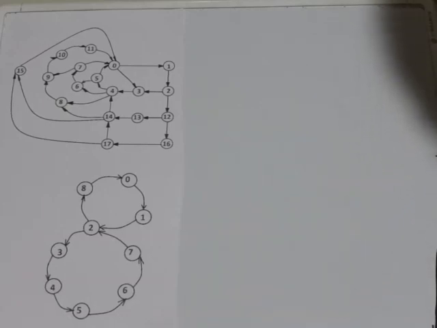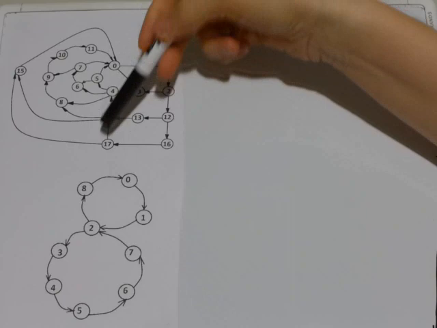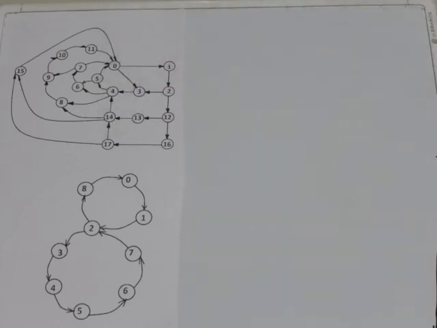In this problem, we are given a directed graph with such a property that for any pair of vertices, let's say 0 and 17, there is a path from 0 to 17 and from 17 to 0, and this is true for any pair of vertices. This implies that if we start running DFS on any node of this graph, then we will visit every node in this graph.